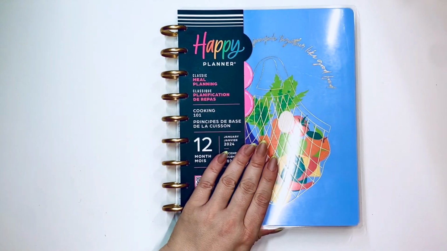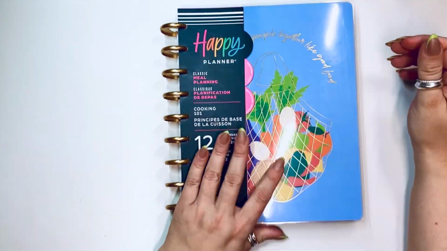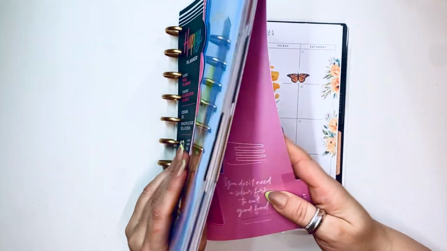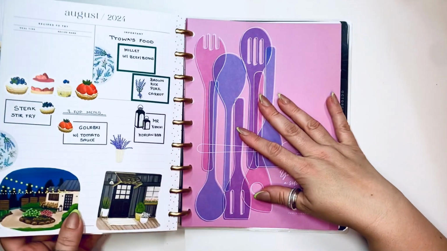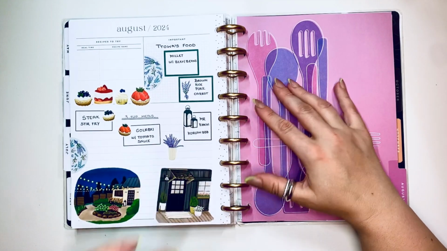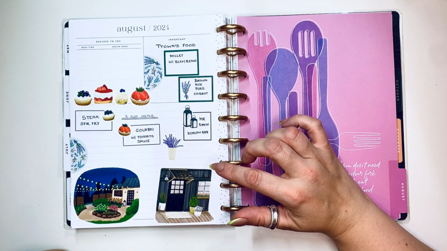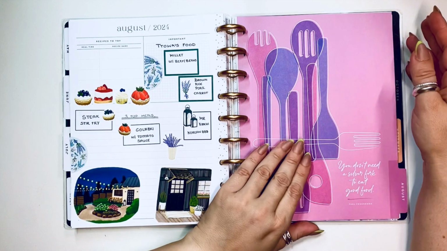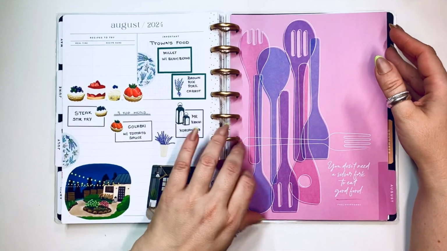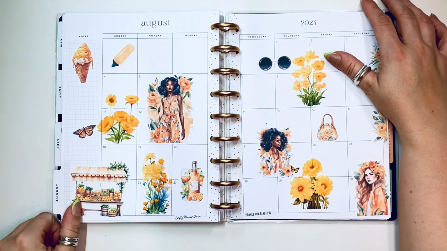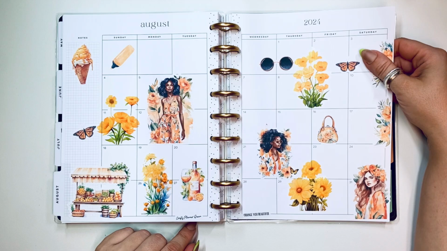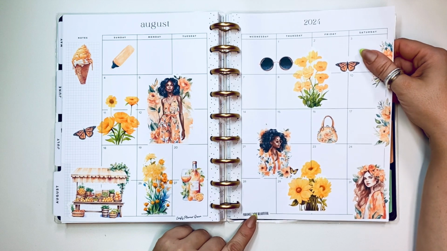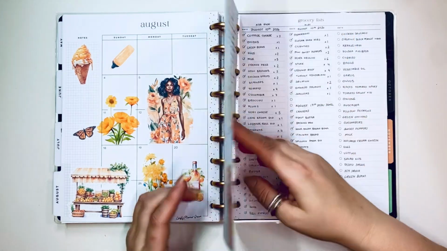Next up is Cooking 101. It is a meal planner from Live Love Posh. Not from the Happy Planner, you guys. Okay, so August. This is my currently. All of these stickers are from JoJo's Pretty Paper Shop, Charmed Life. Then this one is Crafty Planner Queen called Orange You Beautiful. So orange with the color.